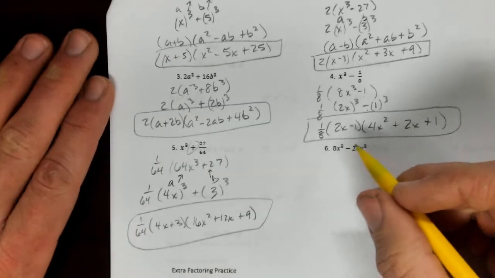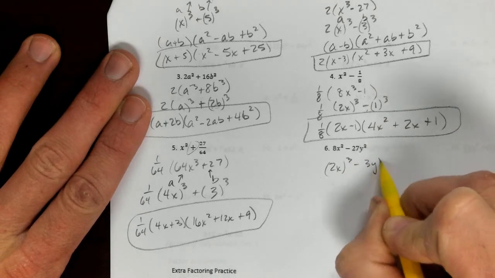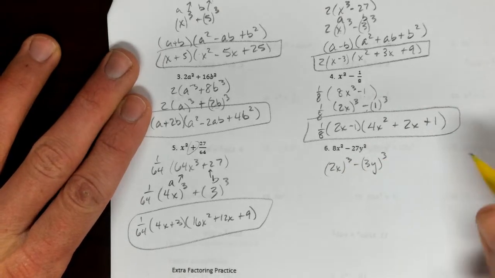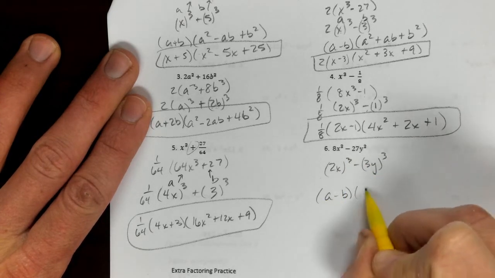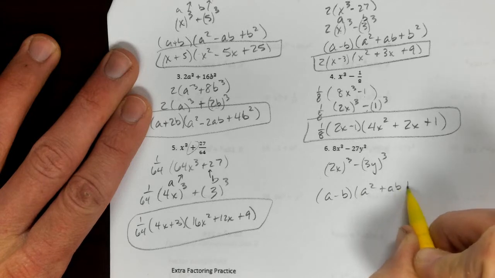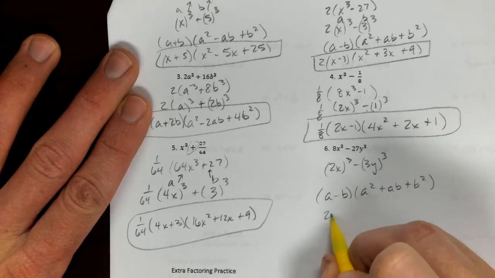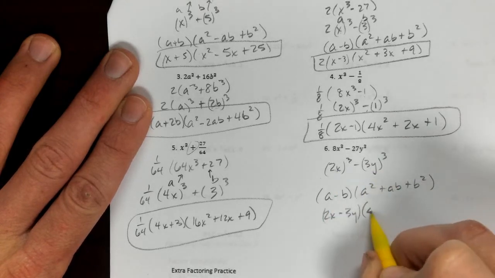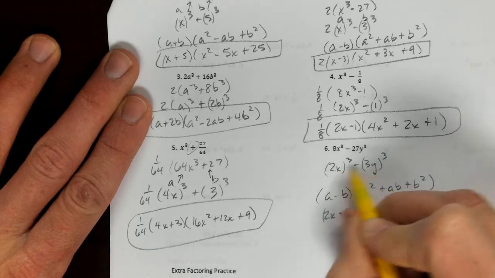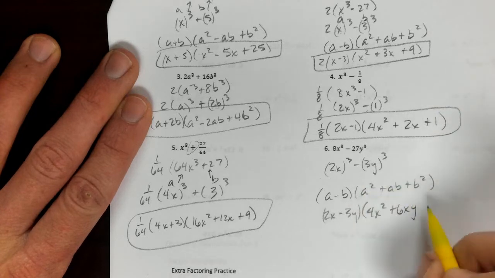Going to number 6. Okay, number 6, we're going to rewrite this as 2x cubed minus 3y cubed. Okay, this is the difference, so we've got a minus b, a squared plus ab plus b squared. Alright, so we know that a is 2x minus 3y, a squared, so 4x squared, plus, multiply these together, so 2 times 3 is 6xy, and then plus 9y squared.